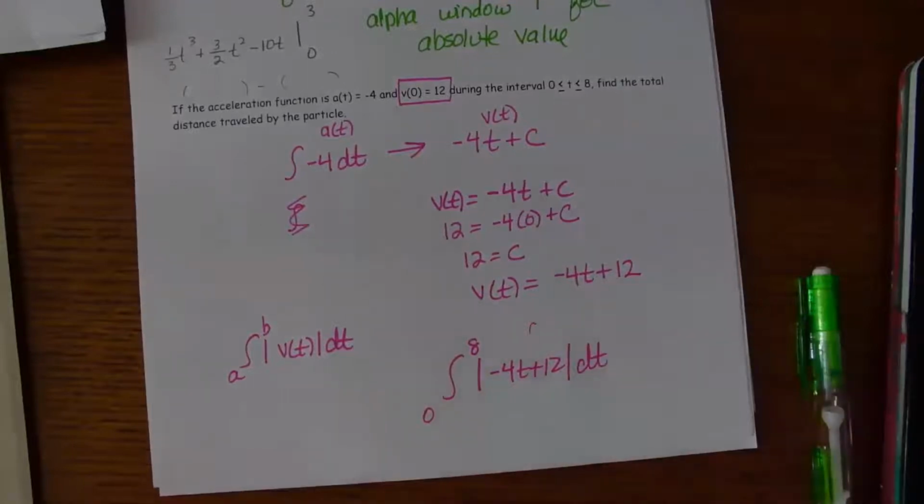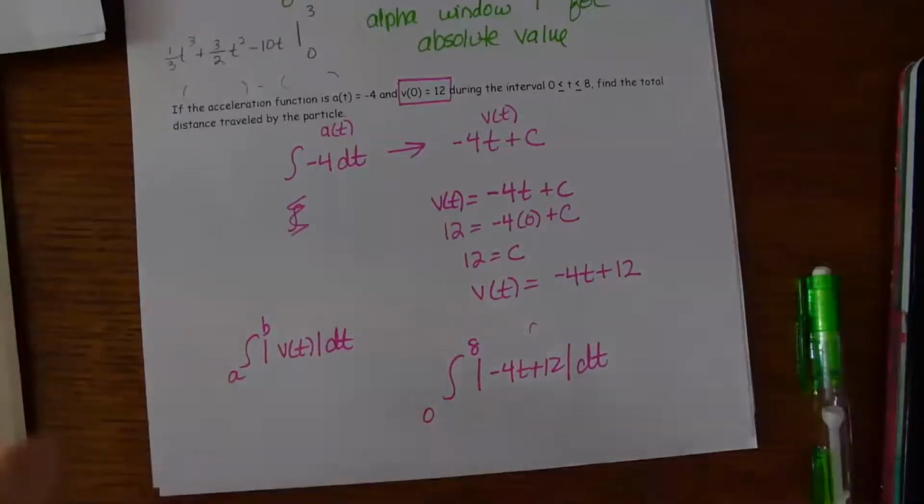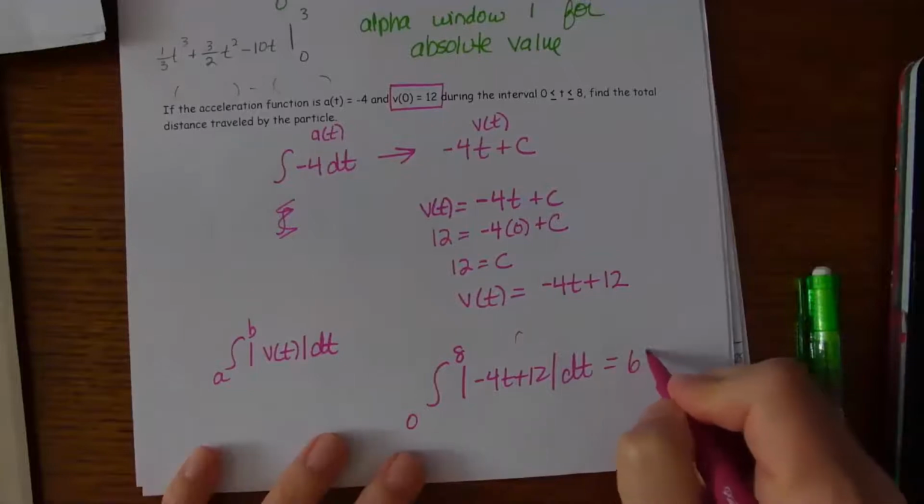Right, so now you're ready to punch it in. So you can't totally rely on your calculator. Sometimes you're going to have to integrate to get there. But once you have the correct formula, then you can punch it in. And what do you get when you punch that in?